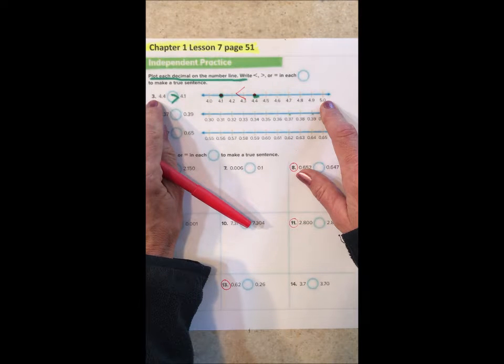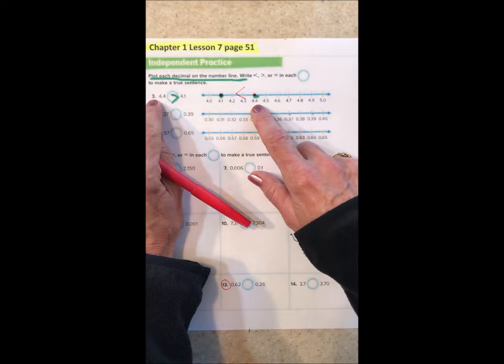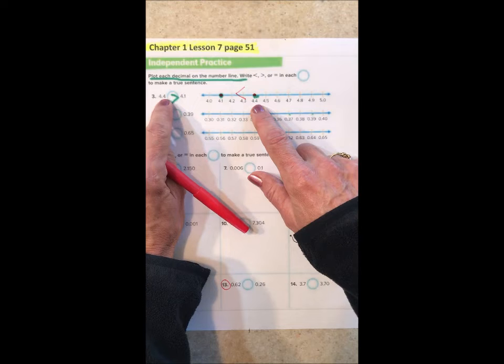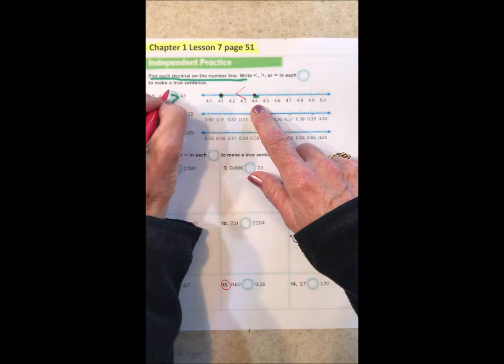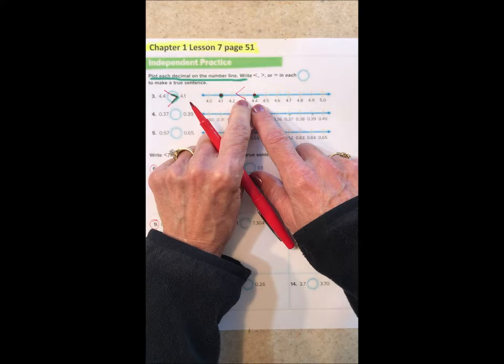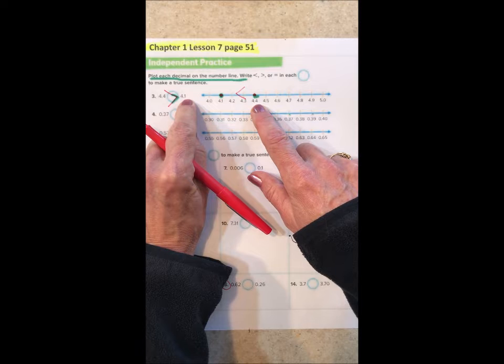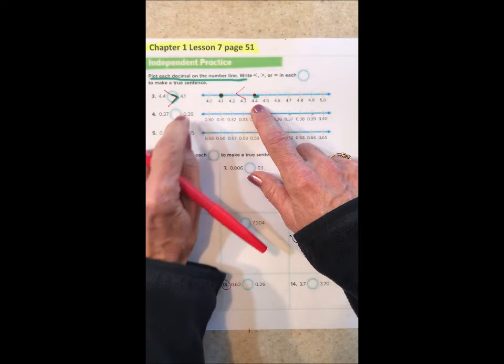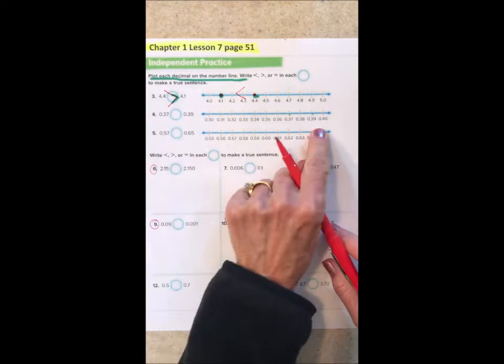So when you look over here, you need to just make sure it matches. 4 and 4/10 is greater than, they put the big mouth open to the 4 and 4/10, that matches what we said, is greater than 4 and 1/10. It's a little bigger than that. Okay, plotting them on the number line.